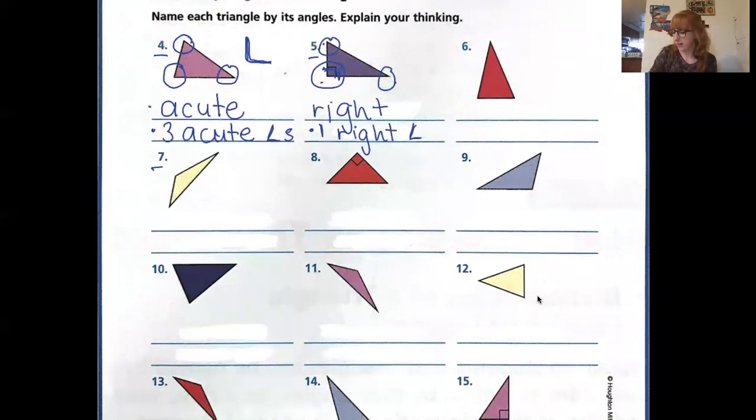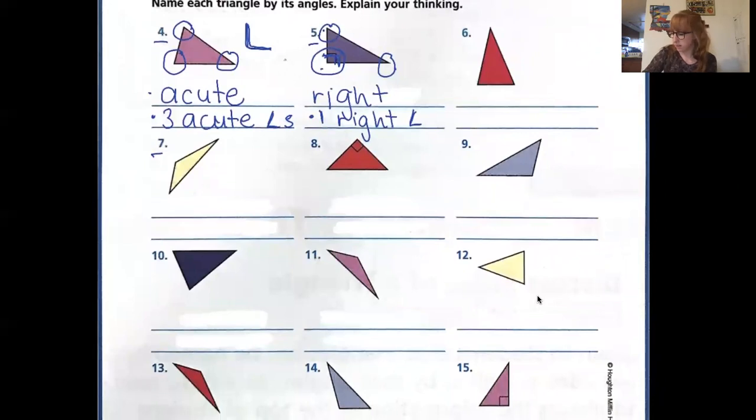And then we're going to skip down to 7. And we're going to look at the angles on this one. So first we'll start here. I have an acute angle. That's a pretty small angle here. But then when I look at this angle, that one is larger than 90 degrees. It's larger than something like this. So I can stop there because I know when I have one obtuse angle, it is an obtuse triangle. So we'll call that one obtuse. And it has one obtuse angle.